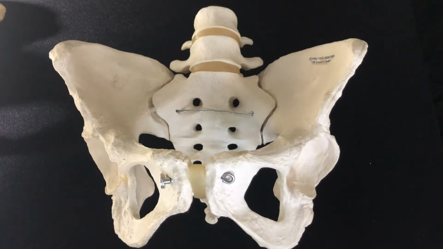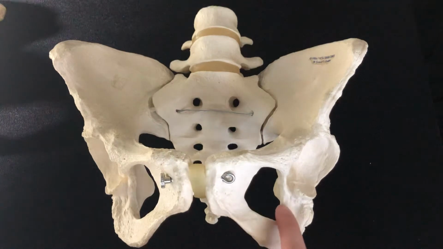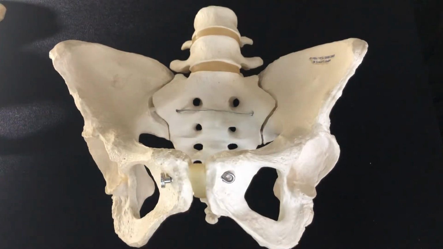Now, in an articulated pelvis like we see here, we also see some components anteriorly. On each coxal bone, we have an opening called an obturator foramen, and this is an important place where things come in and out, specifically like blood vessels, that kind of thing.